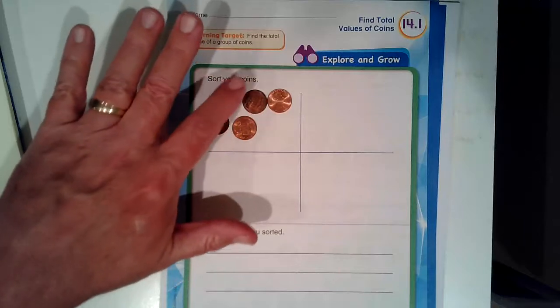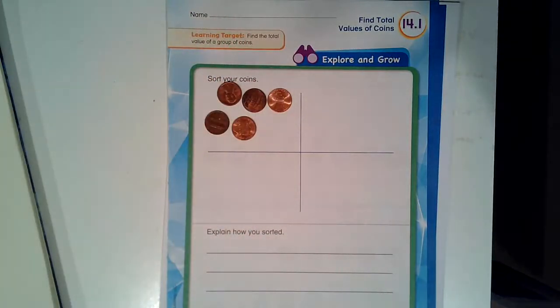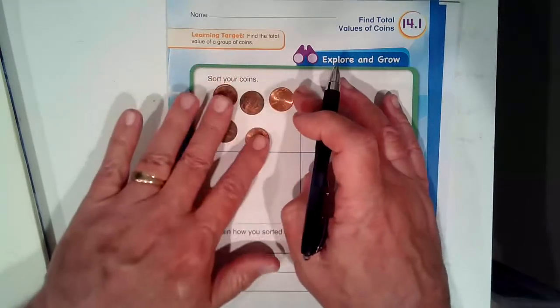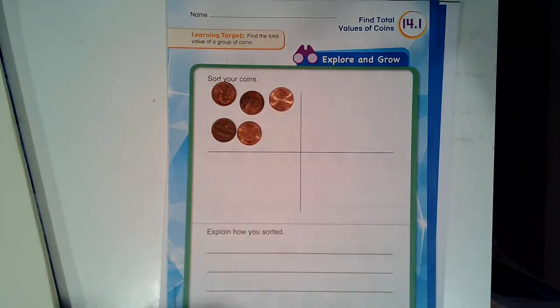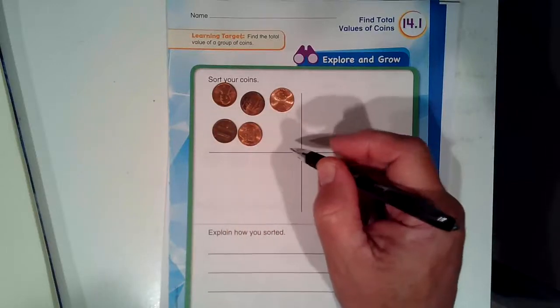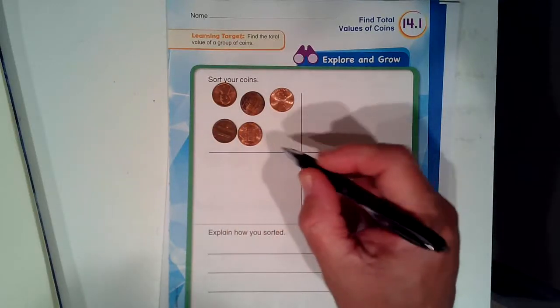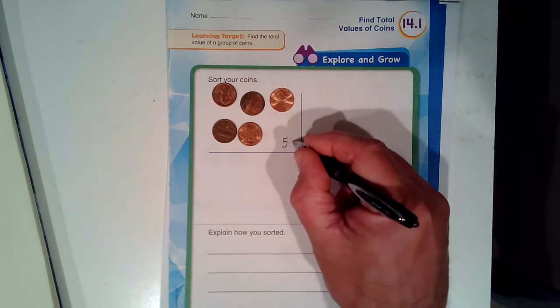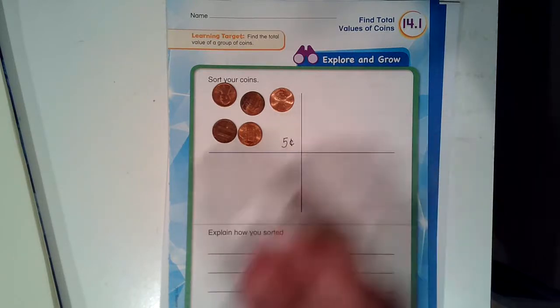I have 1, 2, 3, 4, 5 pennies. These are all worth 1 cent. So if I have 5 coins, 5 pennies, that would be 5 cents, right?